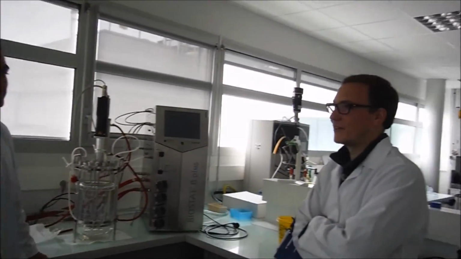Okay, thank you Laurent. In fact, the bioreactor is able to reproduce the living conditions of cells. The main parameters that have to be controlled in the bioreactor are the aeration, which brings oxygen to cells, and the agitation, which allows cells to stay in suspension and distribute the oxygen in the bioreactor evenly.